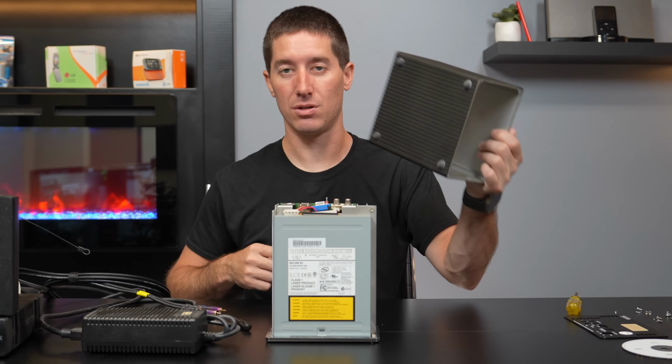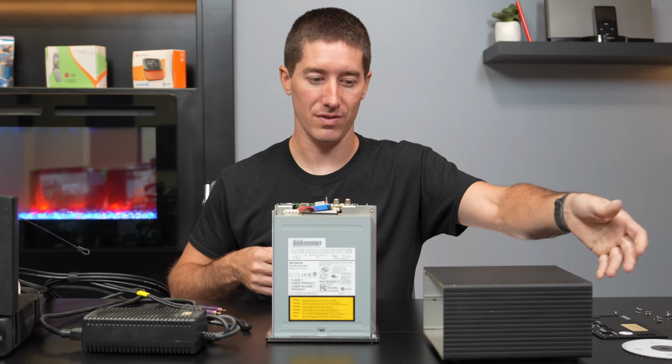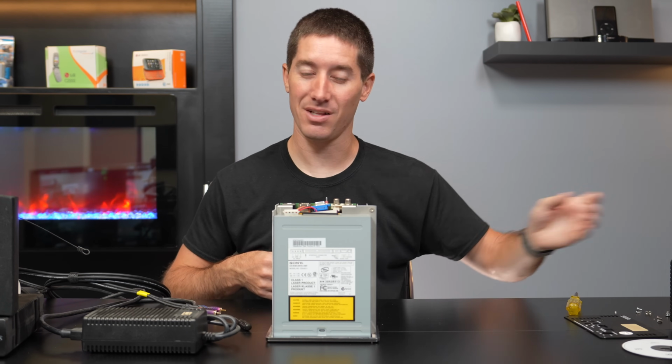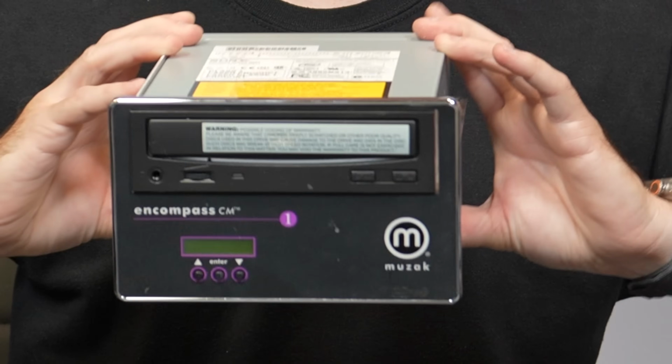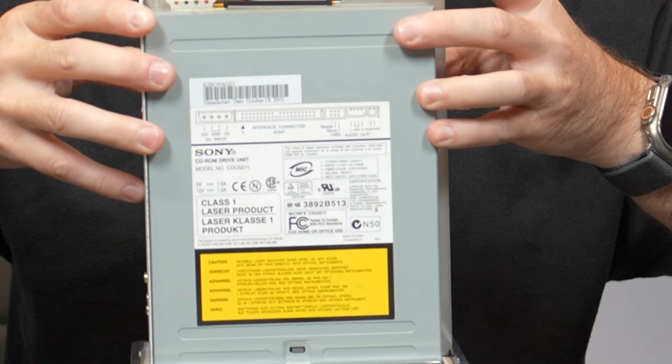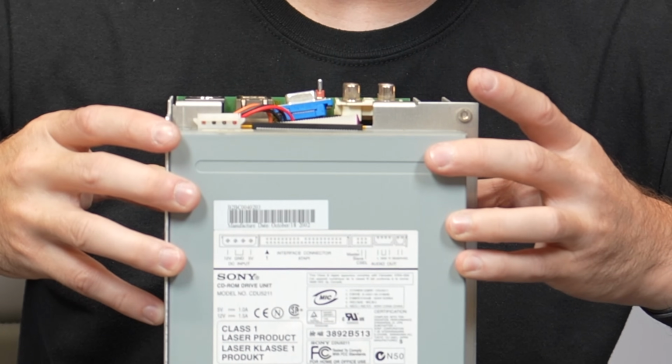So that is a very nice touch. Also, this enclosure, very nice. Again, those rubber feet, it seems solid, it feels solid. This is very well built. You can really hear that Sony CD-ROM drive. CD-ROM, there we go. That's the answer.